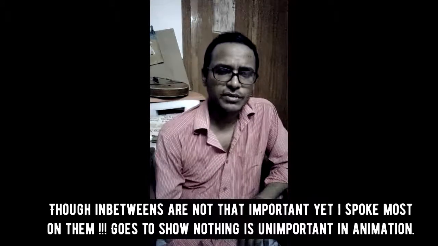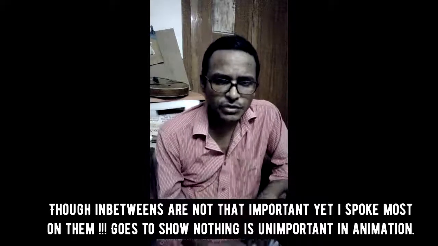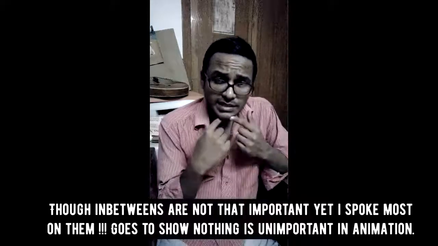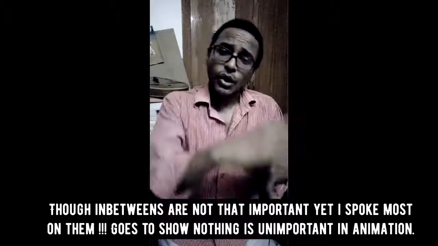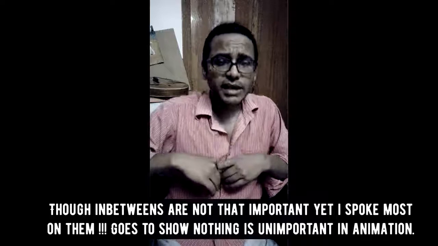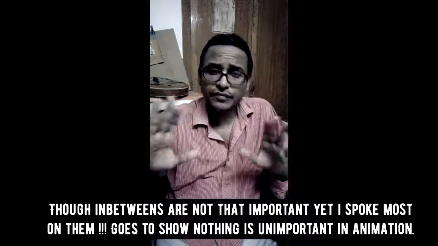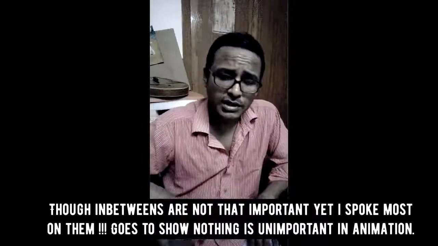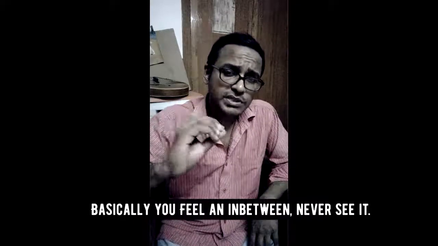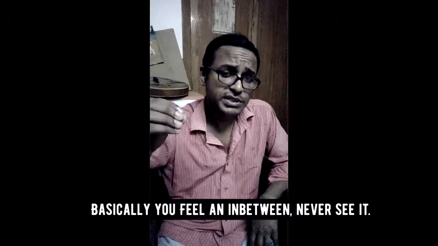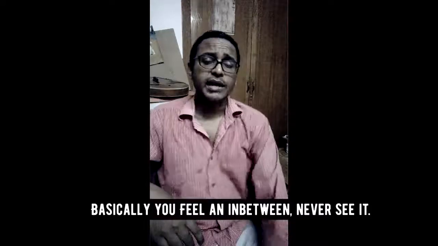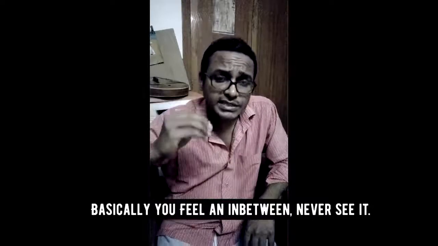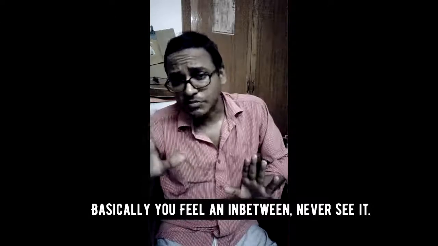A simple example right now: if I have to do this action, I am here, and I do it like this. All of this is an extreme and a passing position. None of the poses here that you observe are an in-between. In-betweens are not poses that have to be observed. They are just poses that will be felt, poses which just support the extreme and the passing position.